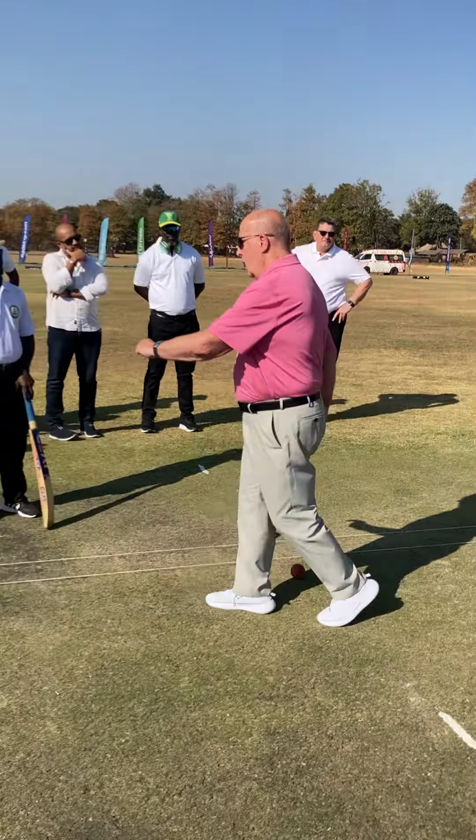In relation to an LBW, if I'm the bowler and he's a right-hand batsman, and as I'm about to release, he switches, and now the ball pitches there, it's going to go up to this side. For a left-hander, it's pitched outside.